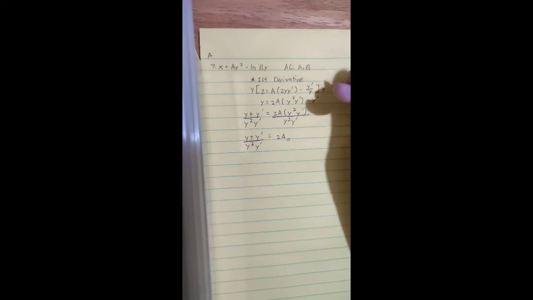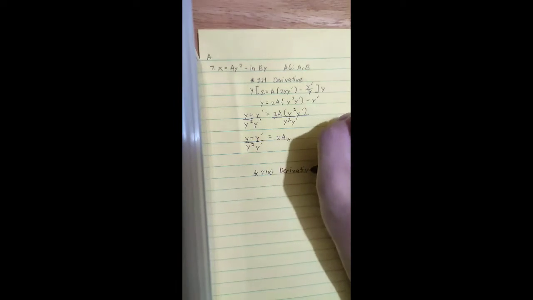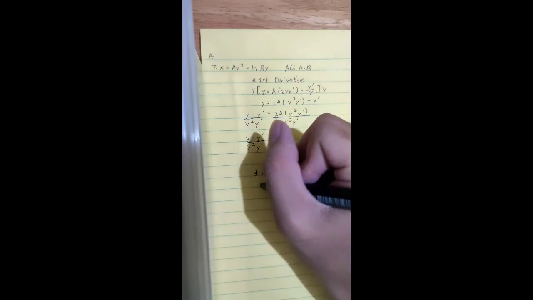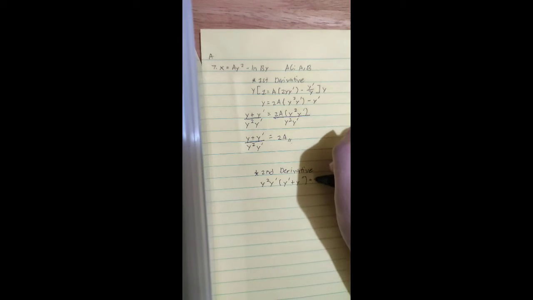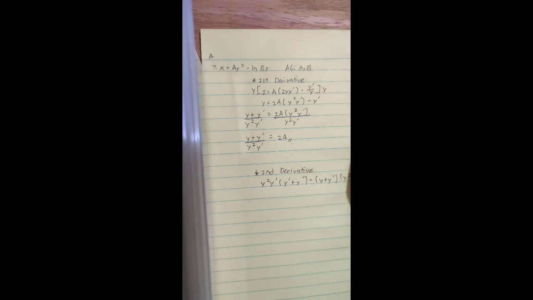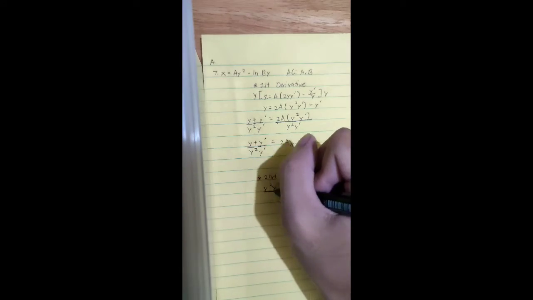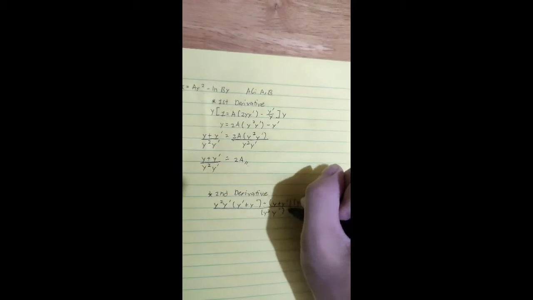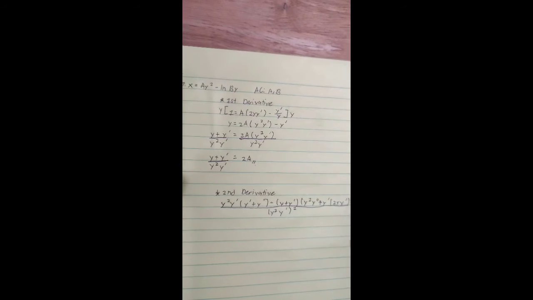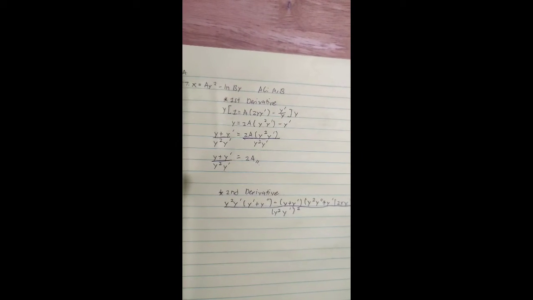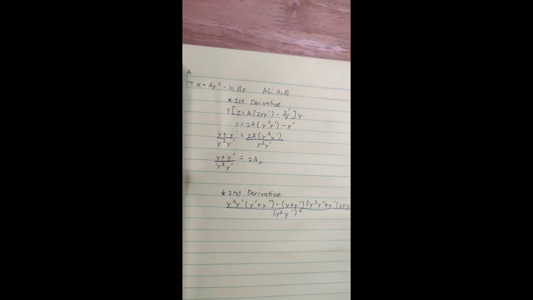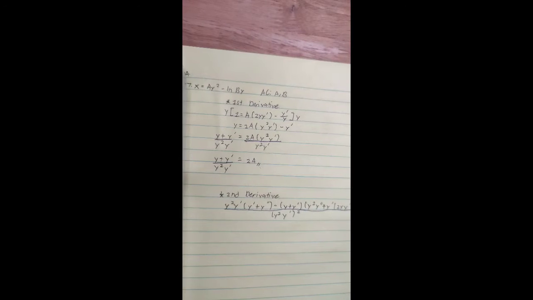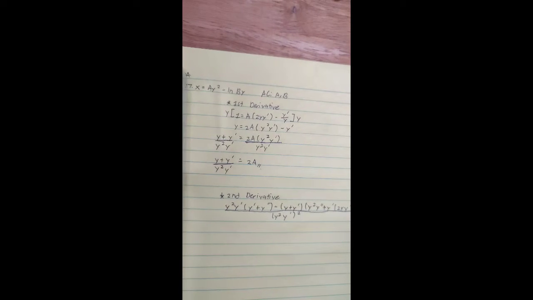So now we will do the second derivative. We will use this equation to get our second derivative. So the second derivative will be y squared y prime times y prime plus y double prime minus y plus y prime times y squared y double prime plus y prime times 2yy prime.